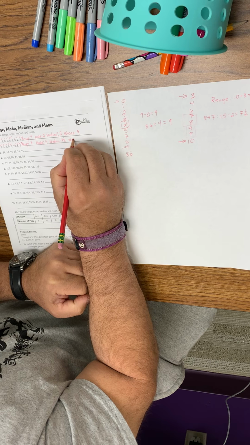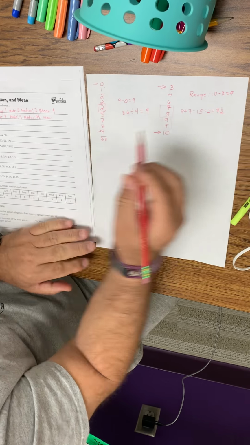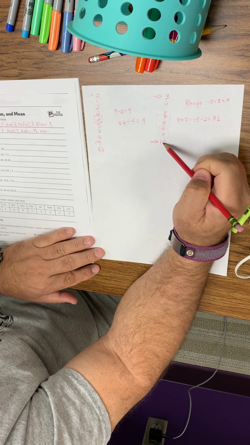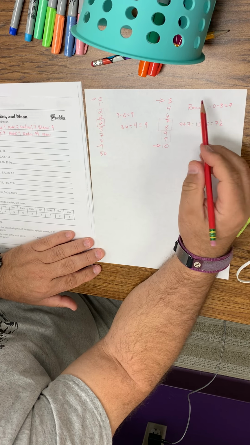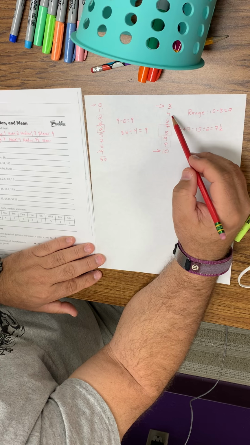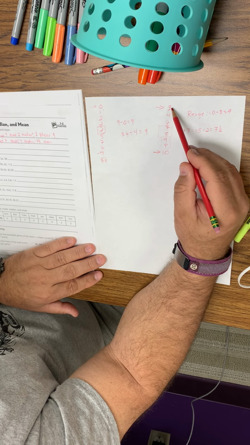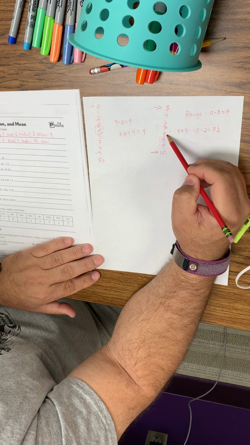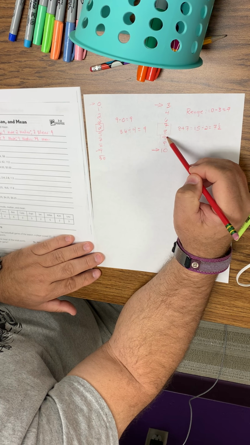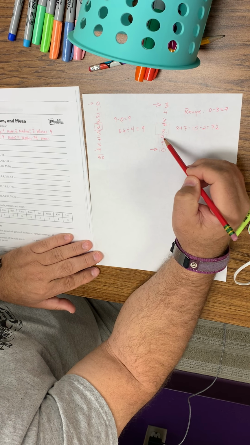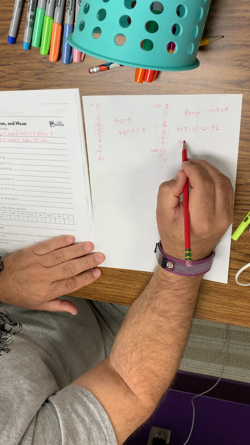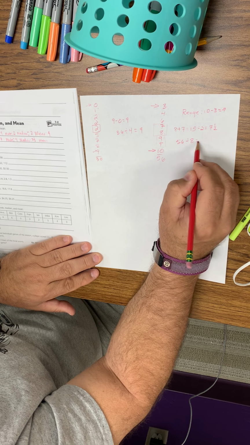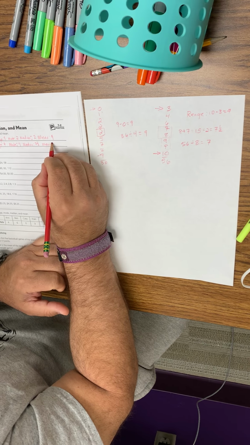Now we are going to calculate the mean. The mean is the same. You're going to add up all the numbers and divide by 8. Why 8? Because there are 8 numbers here. Okay, let's see if I can do this. So here is 10, 13, 20, 28, 37, 46, 56. So this is going to be 56 divided by 8, and voila, that is 7.